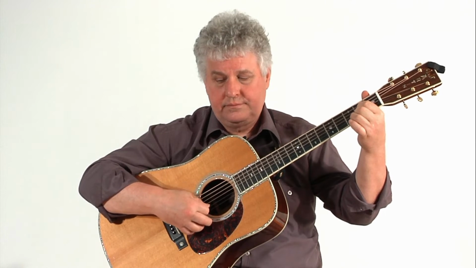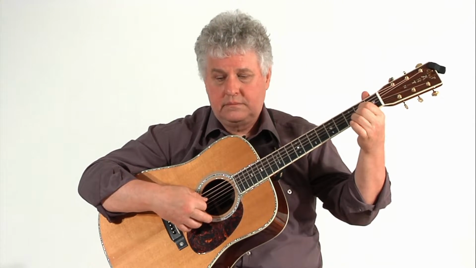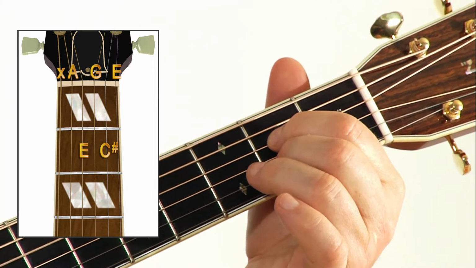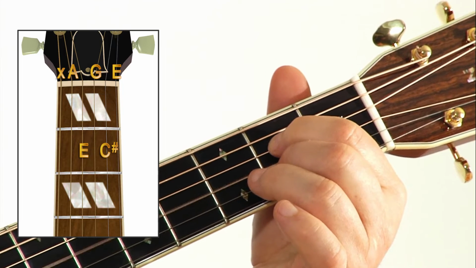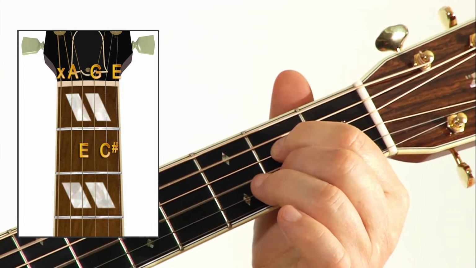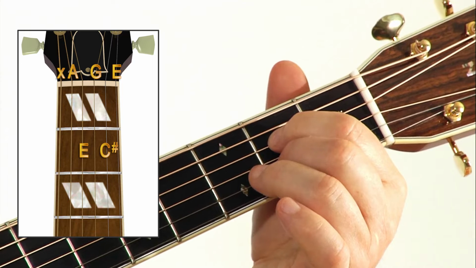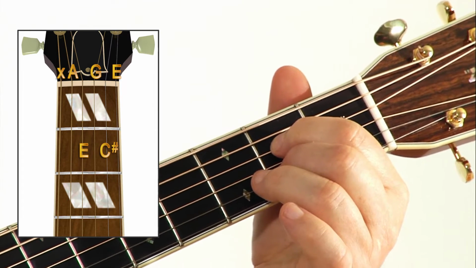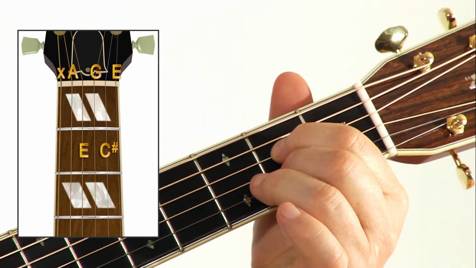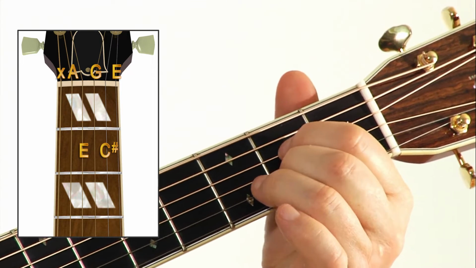Here is an A7 chord, and I'll name the notes for you. The notes in this chord are A on string 5, E, and here's that G, the 7, and then the C sharp, and then another E in this case. So the sound of this chord.